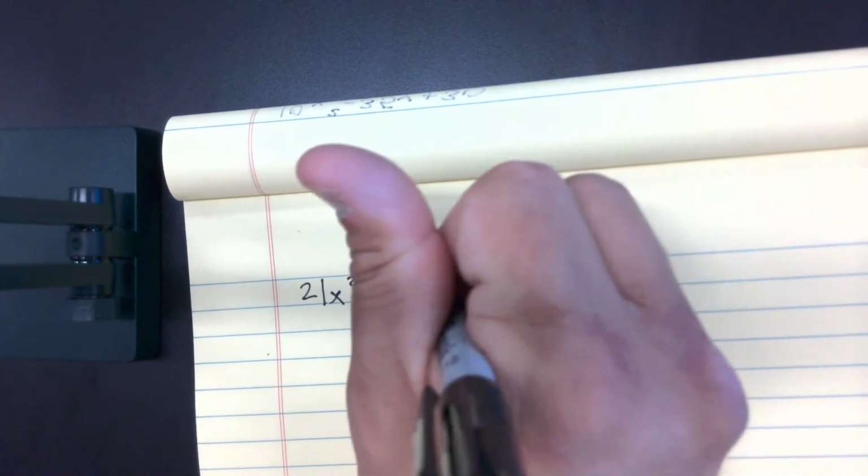This one right here is really big. And I will tell you right now, you cannot factor anything out from the very beginning. So yes, that does suck.